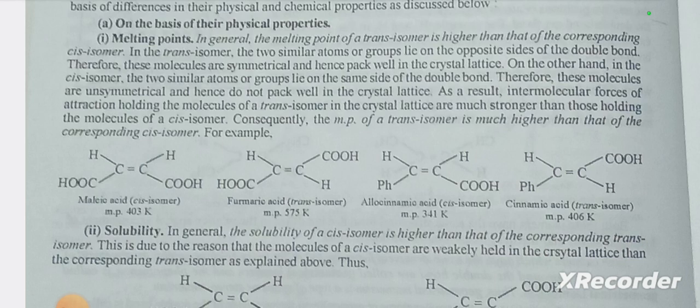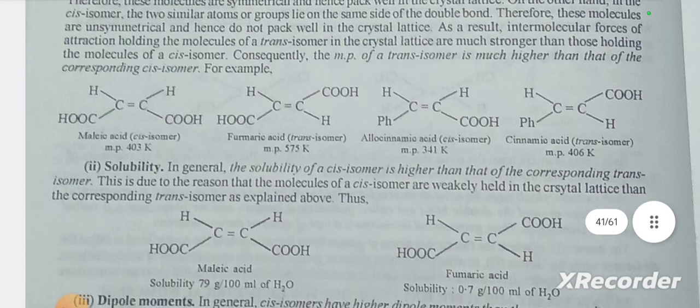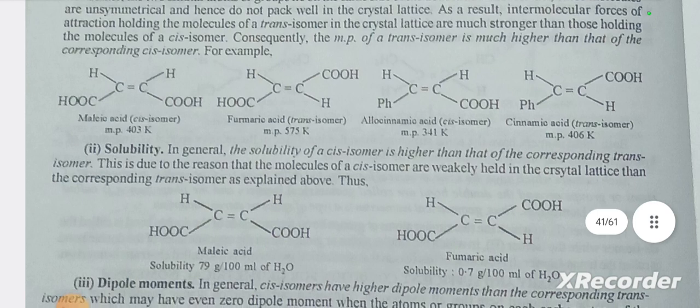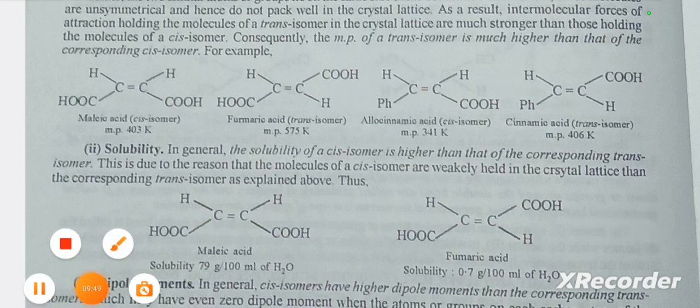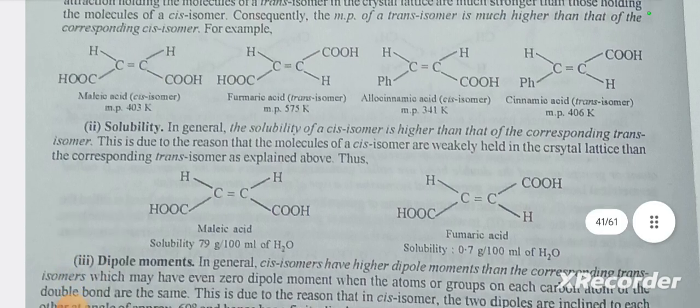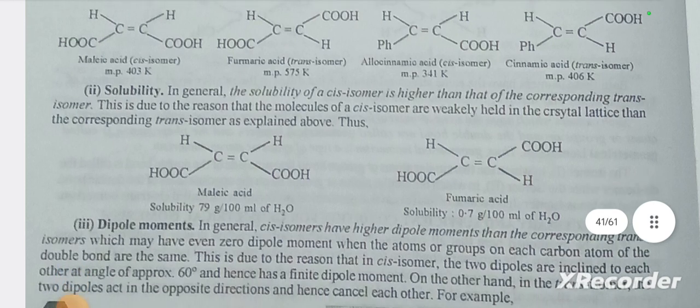Therefore, these molecules are symmetrical and hence pack well in the crystal lattice. On the other hand, in the cis isomer, the two similar atoms or groups lie on the same side of the double bond. Therefore, these molecules are unsymmetrical and hence don't pack well in the crystal lattice. As a result, the intermolecular forces of attraction holding the molecules of trans isomer in the crystal lattice are much stronger than those holding the molecules of cis isomers.